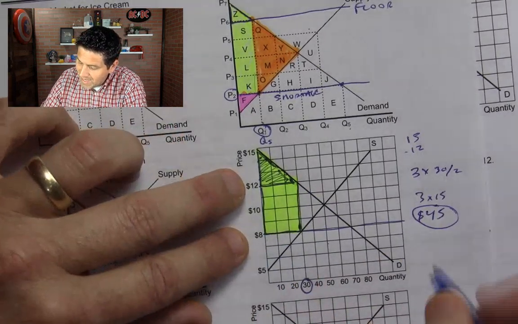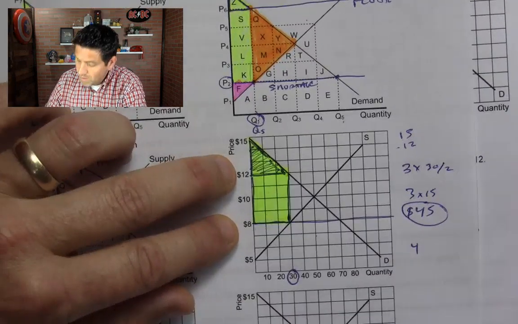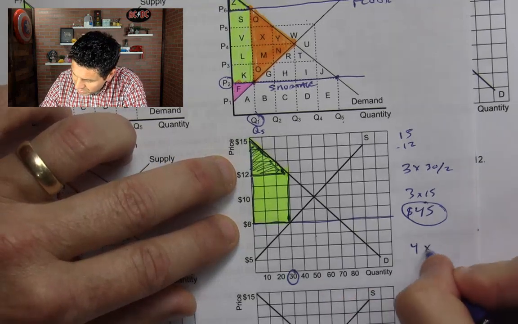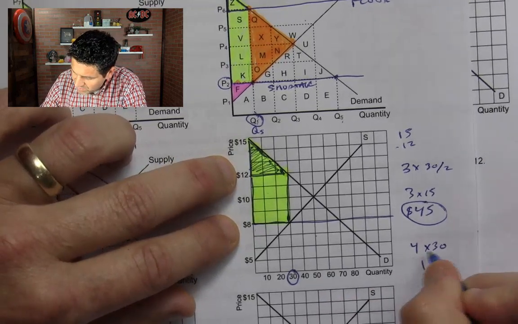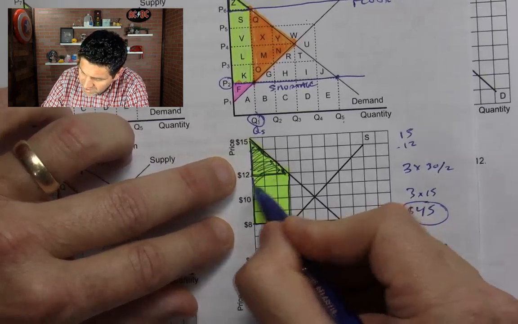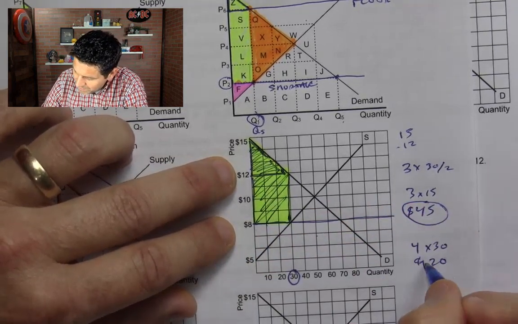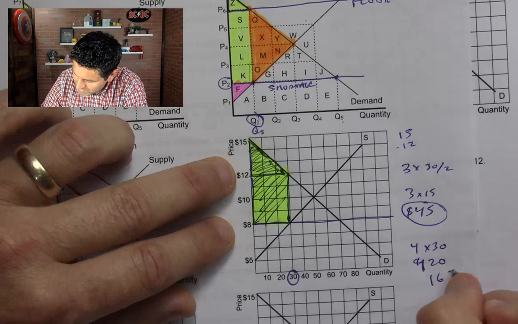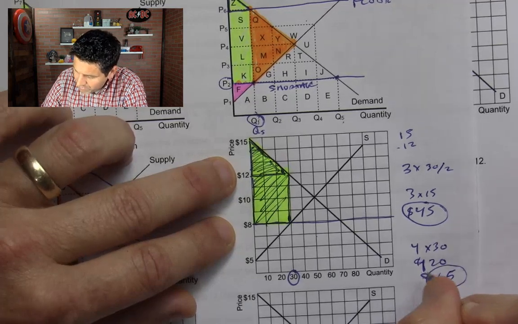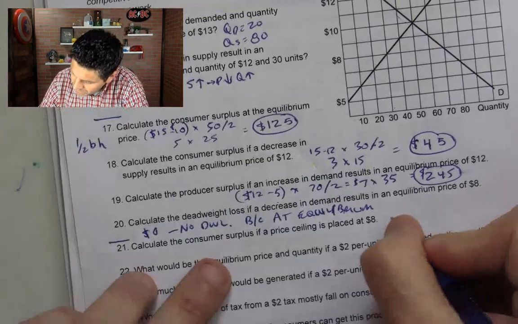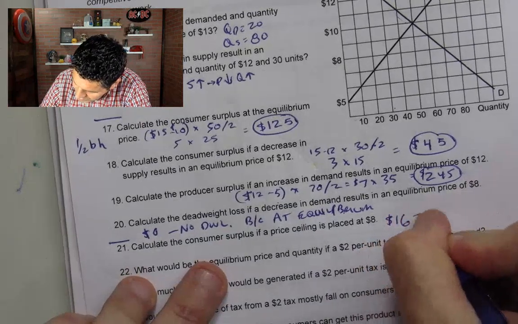12 minus 8, which is 4. Okay, 4 times 30 is 120. That would be the rest of it, which is here. Add up the 2, you get 165. That would be your right answer, 165. So consumer surplus is 165.